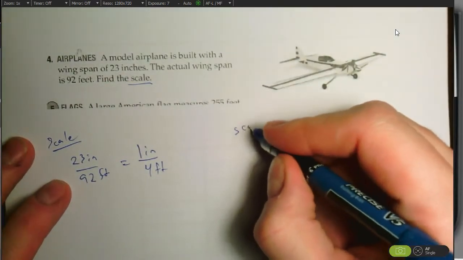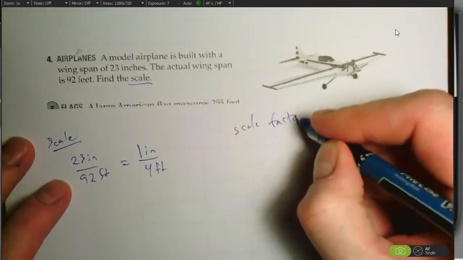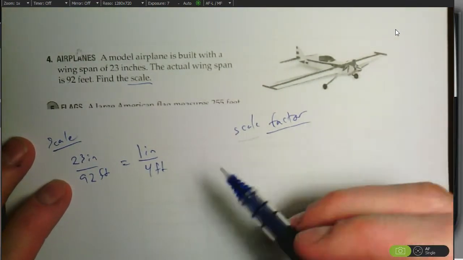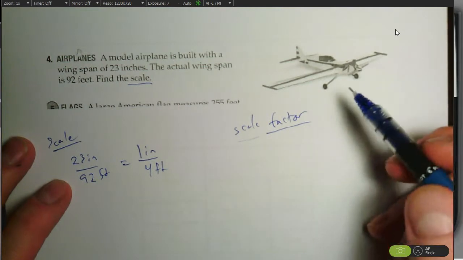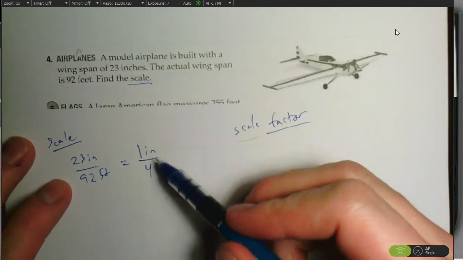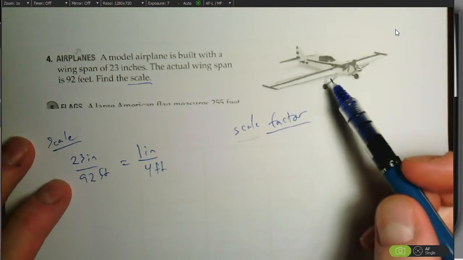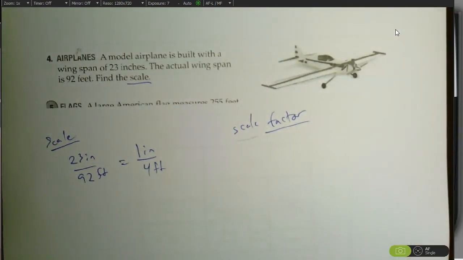The scale factor is actually how much bigger the real plane is than the smaller one. If you looked at this and just said, oh, it's 1 to 4, that would make the assumption that the model is 1/4 the size of the real plane, or the real plane is 4 times as big. That's not actually true.